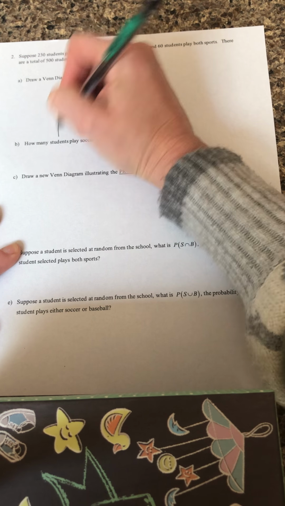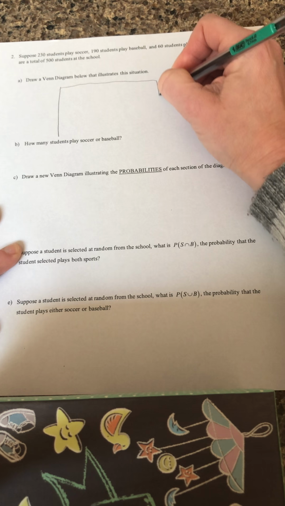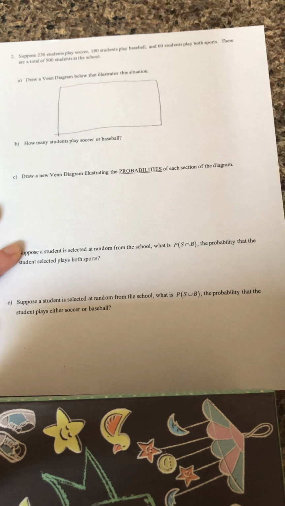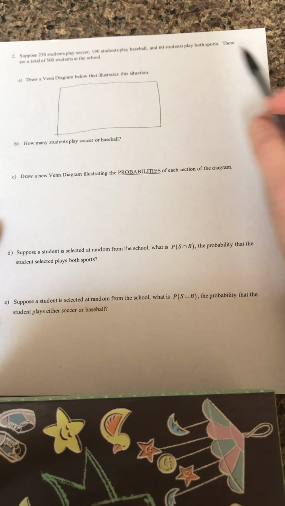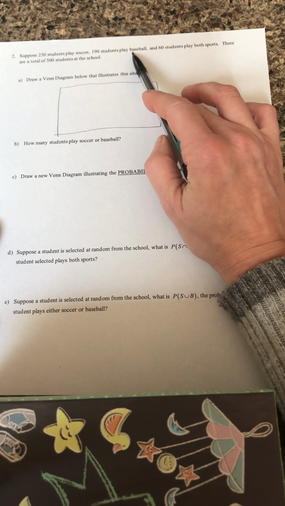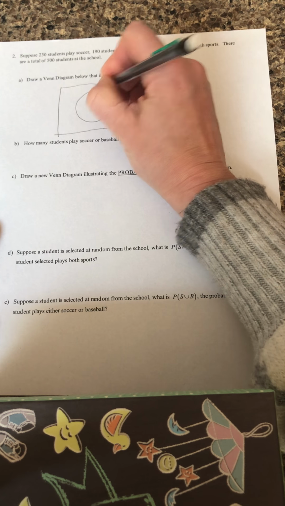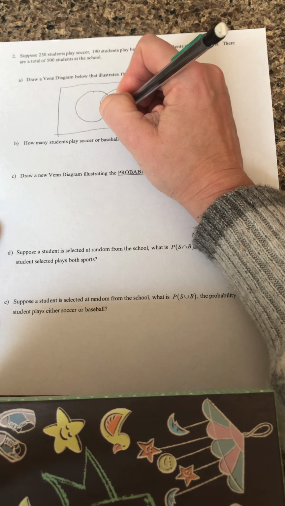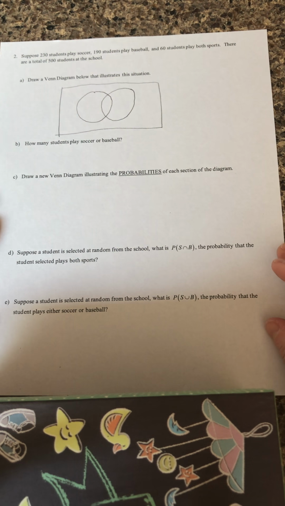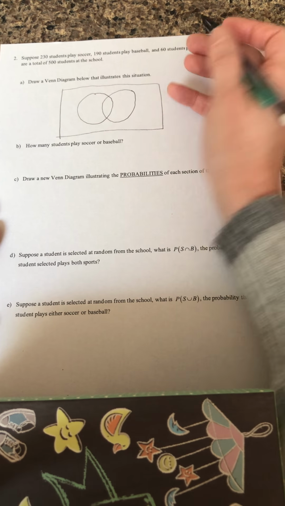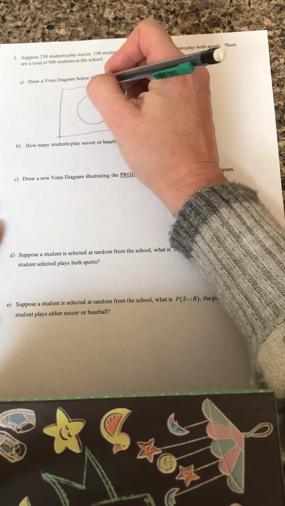Okay. So I'll have a nice rectangle. I'm talking about soccer and baseball. So once again, I only need 2 circles that intersect. And I should label, we're talking about soccer and baseball once again.